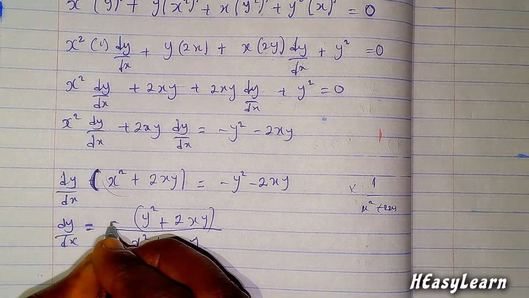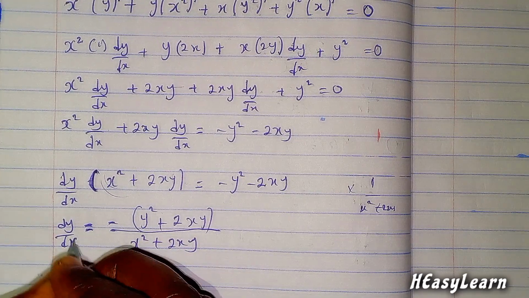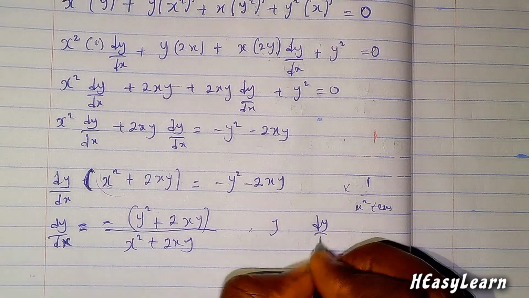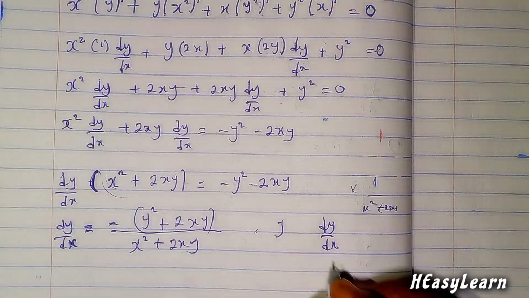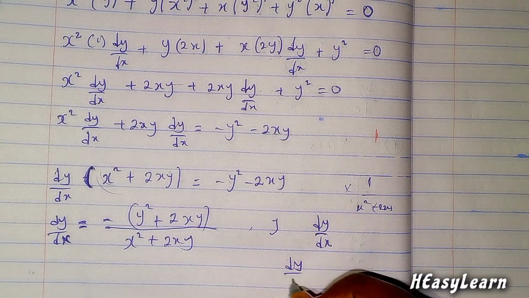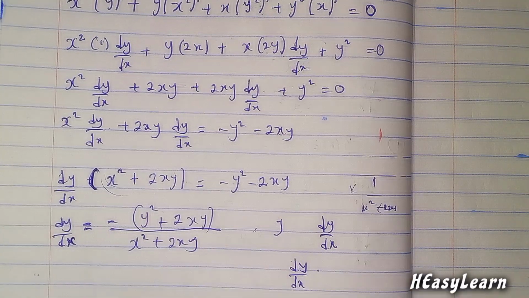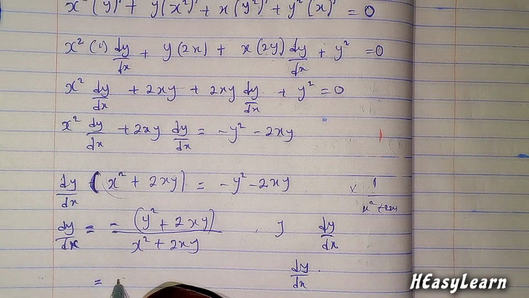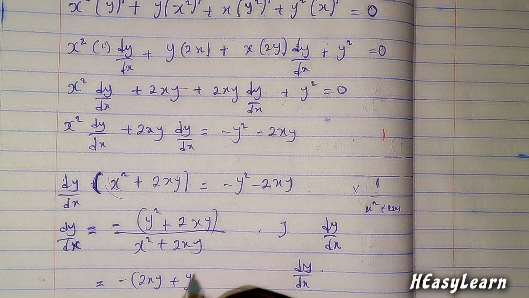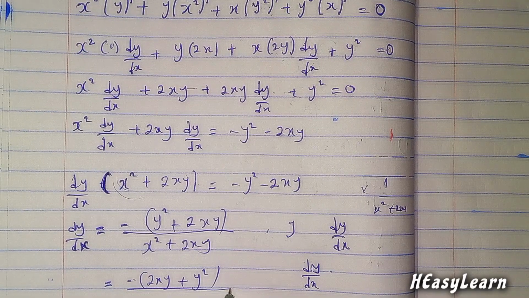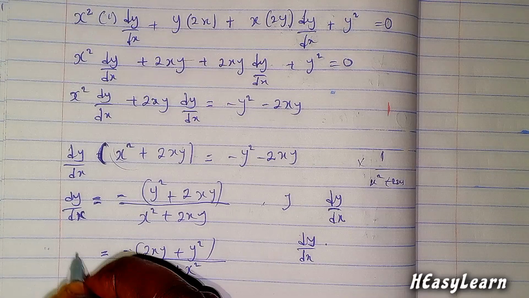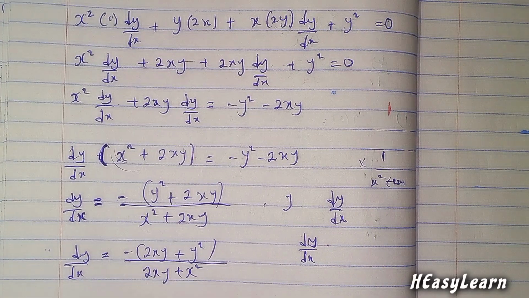So this is how to differentiate implicitly. Differentiate term by term. Any term with y, attach the dy/dx after differentiating. Then collect the terms with dy/dx and make dy/dx the subject. This is the same thing as minus 2xy plus y square divided by 2xy plus x square. It's the same thing.